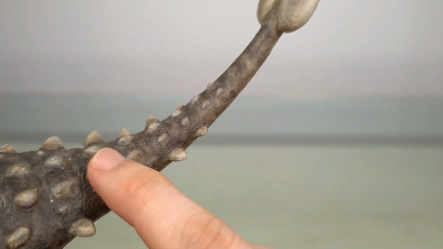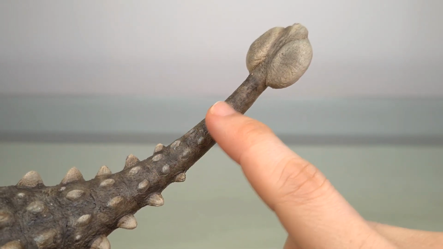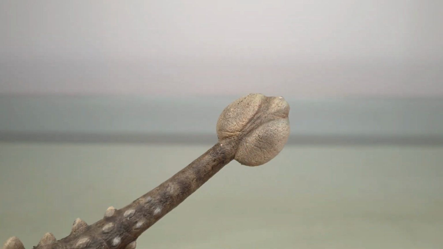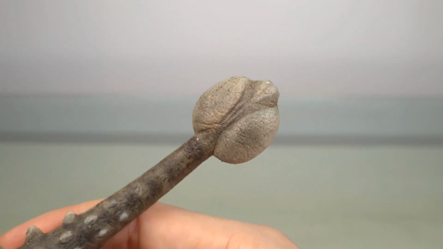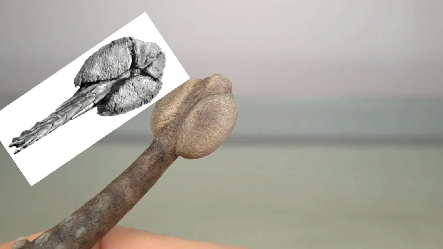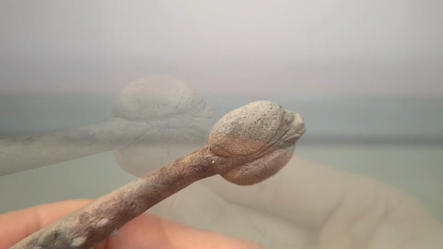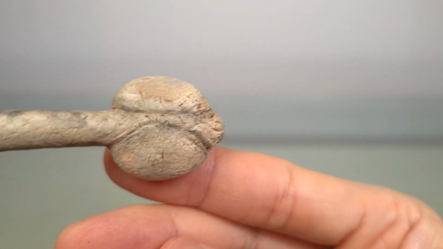As we proceed to the terminal end, we see the very obvious stiffening of the club handle, and then the club itself. The form is composed correctly of two major and two minor osteoderms fused together into this deadly mass.